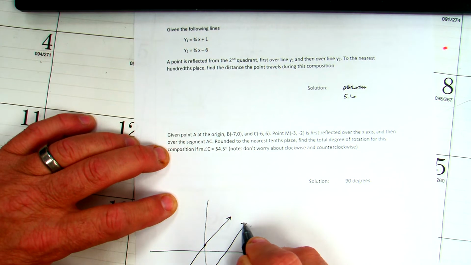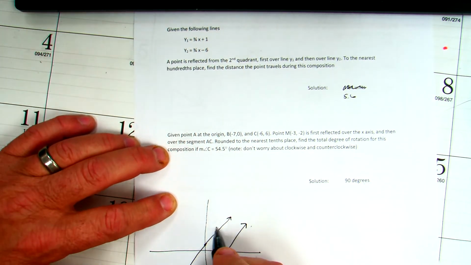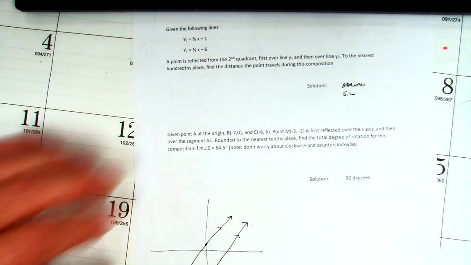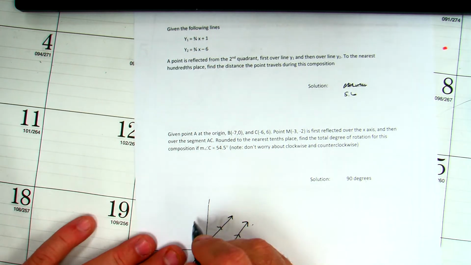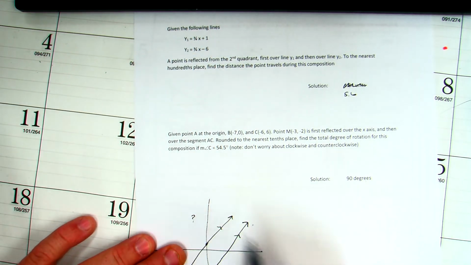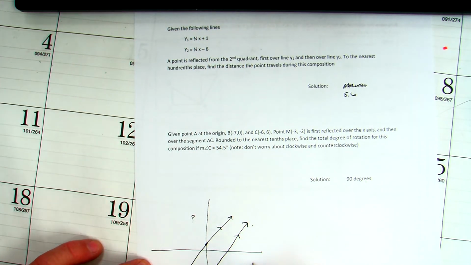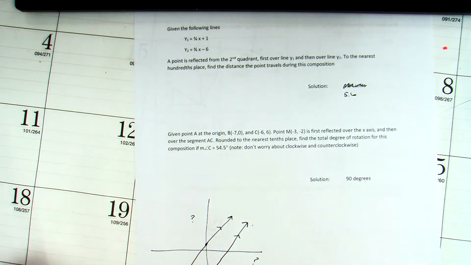Now I'm doing a double reflection. Since the lines are parallel, it's going to be a translation. So a point is reflected from the second quadrant, over here, over both lines. We're going to end up over there somewhere, most likely, but that's not really going to matter.